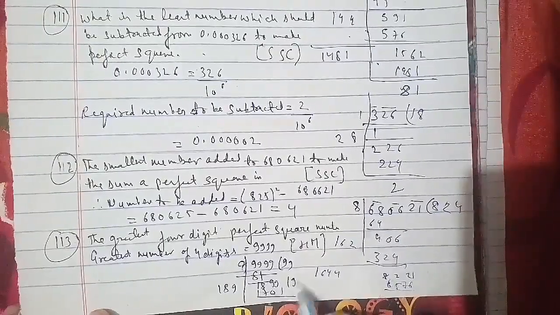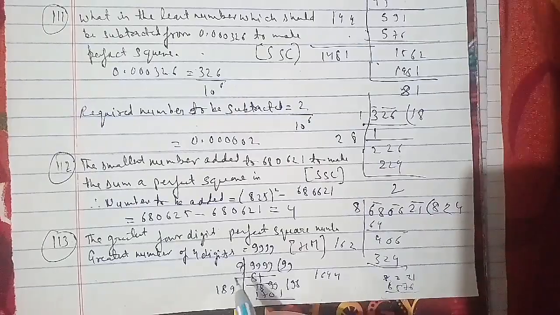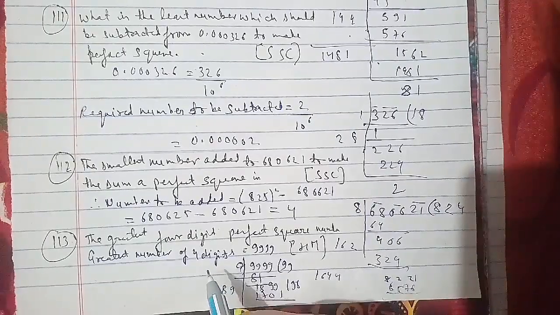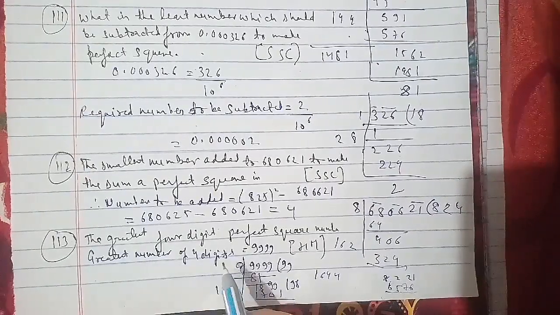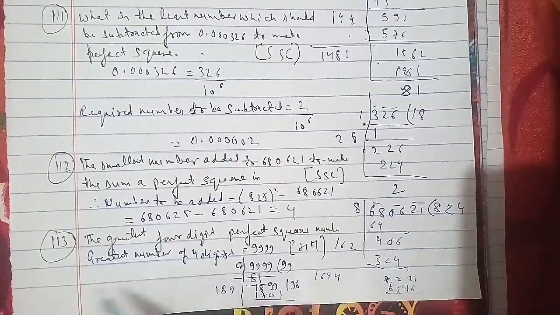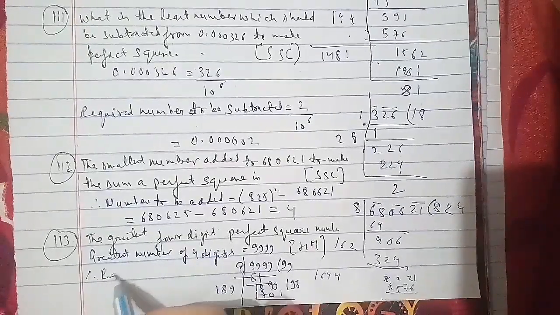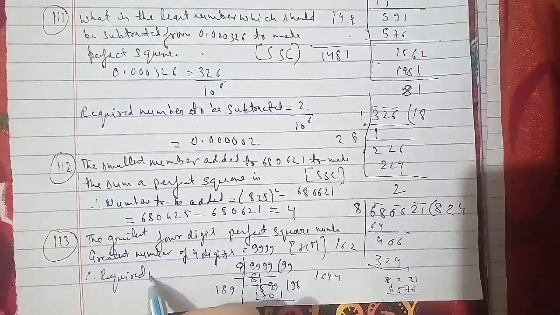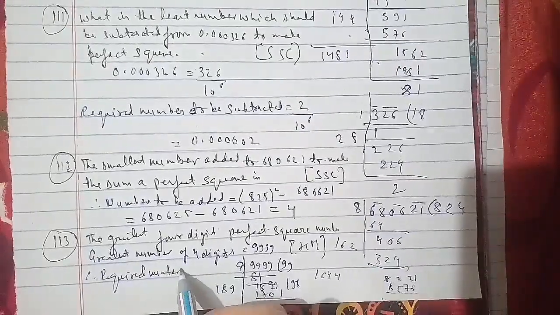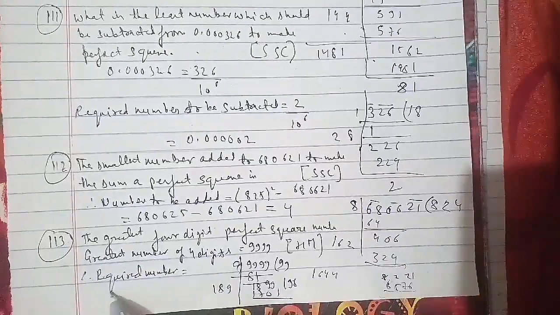Required number equals 9999 minus 198, which equals 9801 here. That will be the right answer for this question, and that is also an important one.